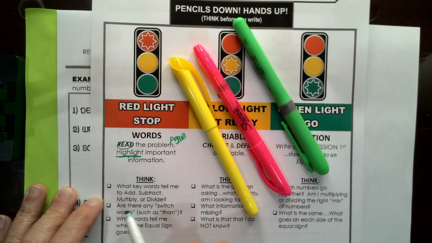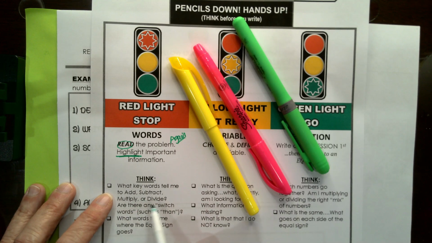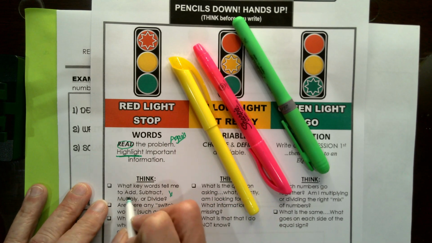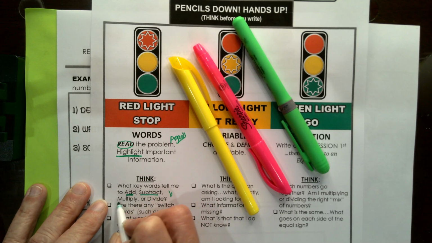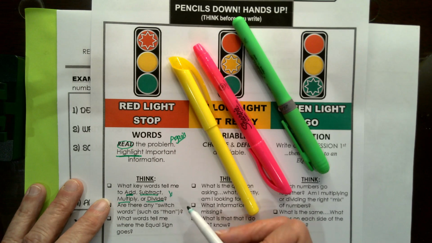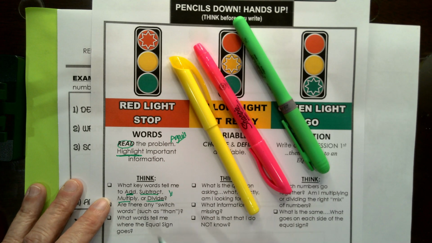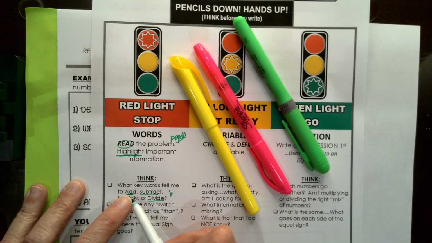So what do I want to look for? What keywords tell me to add, subtract, multiply, and divide, all right? We want to think about what operations are happening. All right, so like I just said, in that shopping example, we know that if we go shopping, we will have to add together the prices of all the items that we buy. All right, so we would know with our real world experience, we're going to add.